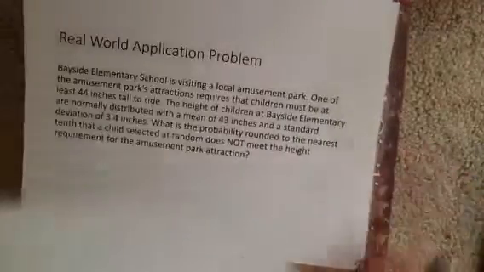Alright, so the answer to the problem is 61.4% of students will not meet the height requirements. Yay.